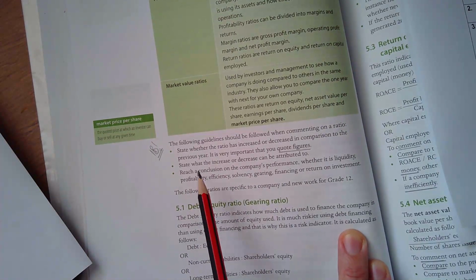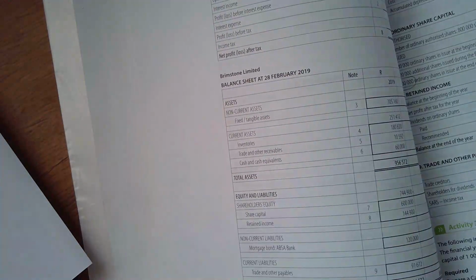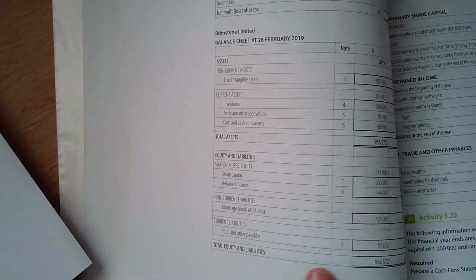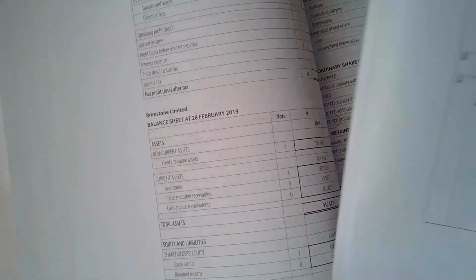So with that in mind, let's go to the worksheet. I'm going to work from page 120 in your textbook. It's a complete set of financial statements, to show you where to get the amounts from.